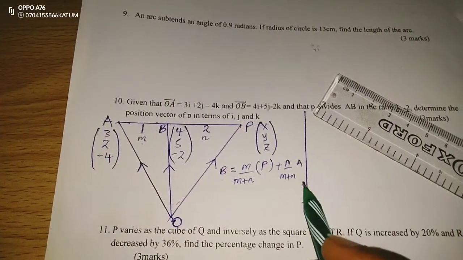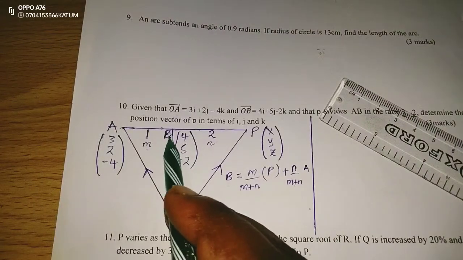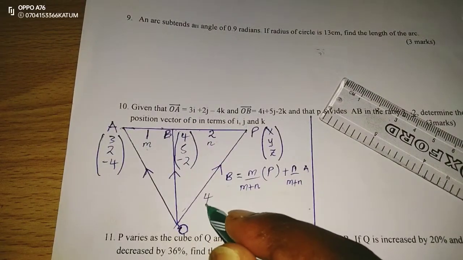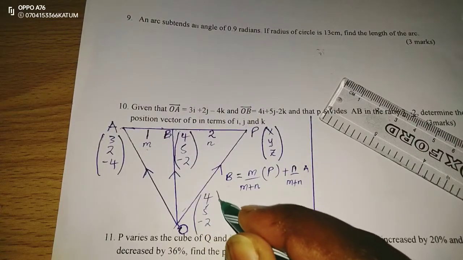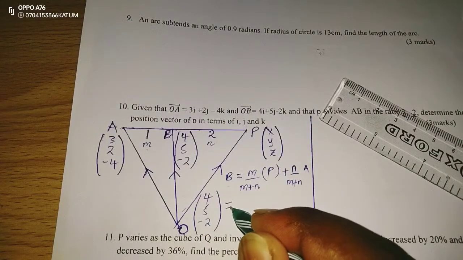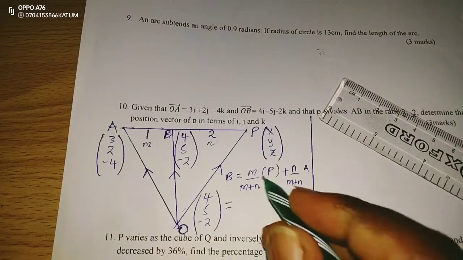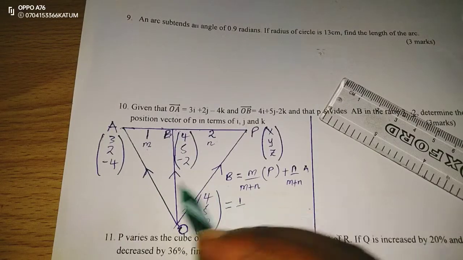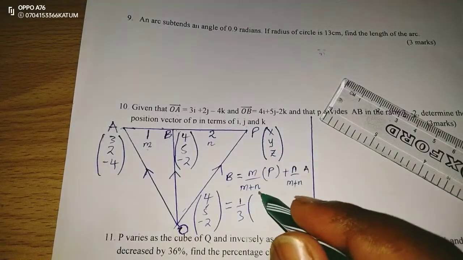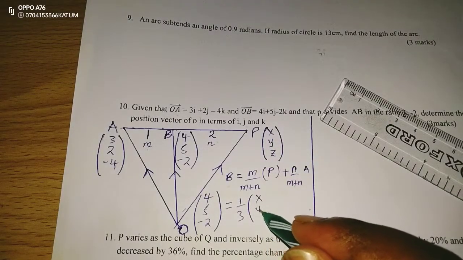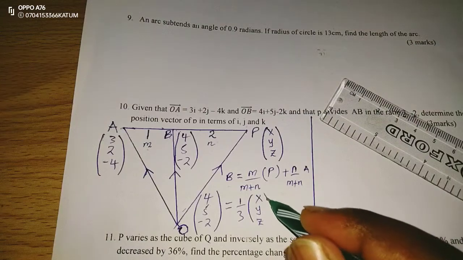So now that the ratios are provided, we're going to say that B, which is 4, 5, -2, equals, we start with 1 divided by the total, which is 3, times the vector P, which is unknown, so x, y, z.